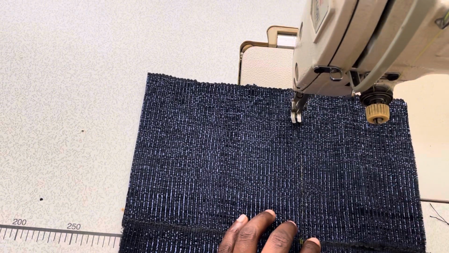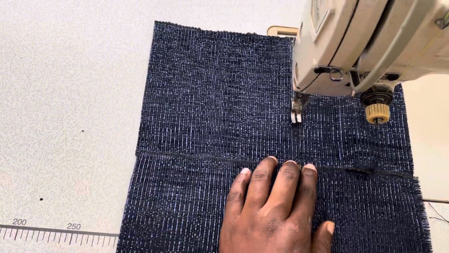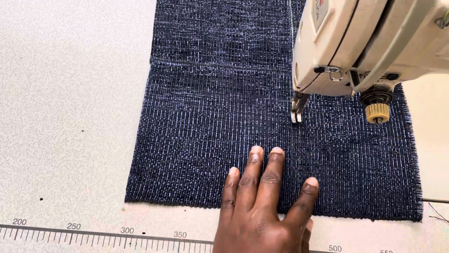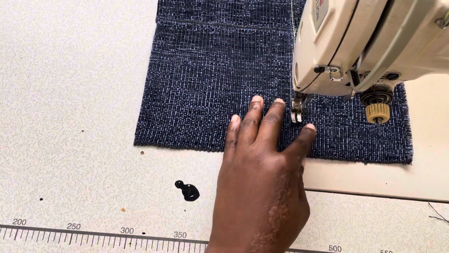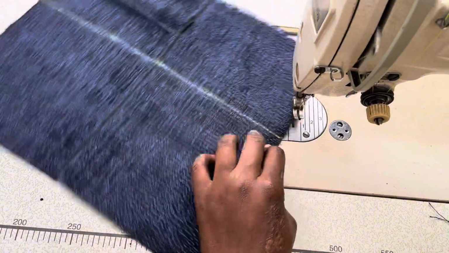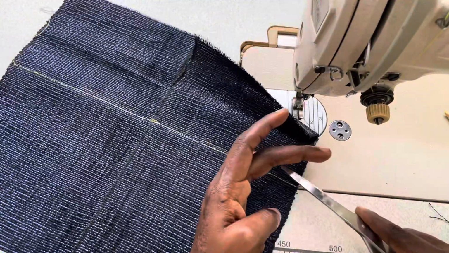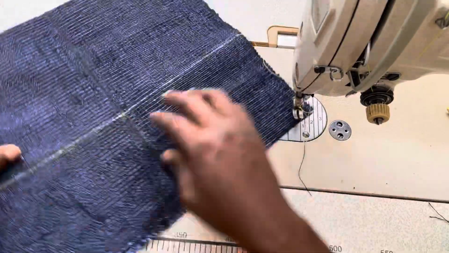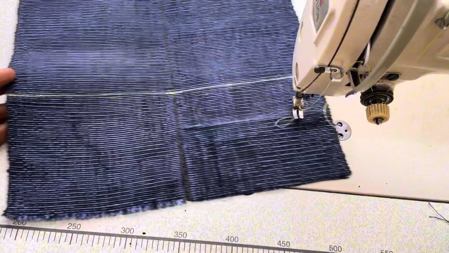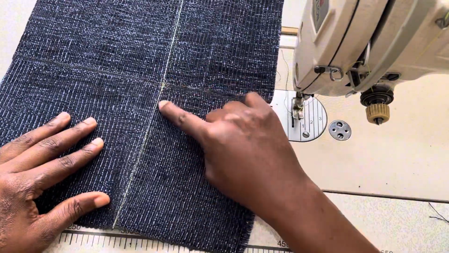Ensure that you use a matching thread. I'm just using a contrasting thread for you to see the thread and how you would join. You can either join it and back stitch at several points like this. You can see that I'm making back stitches at several points, or you can just put in 2 straight stitches. Either you do 2 straight stitches or you do back stitch in between, but make sure you use a matching thread so that the thread is not seen.